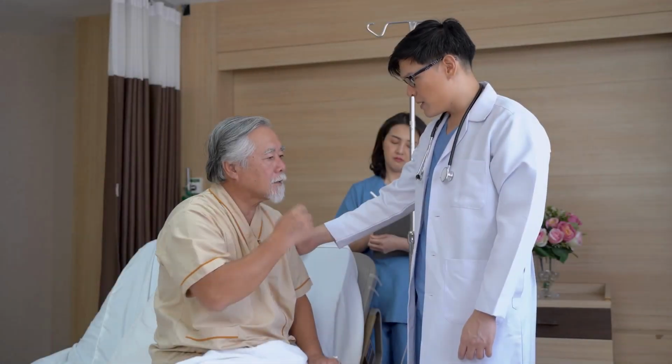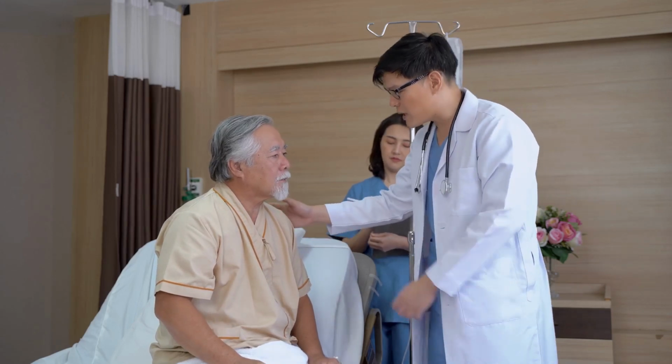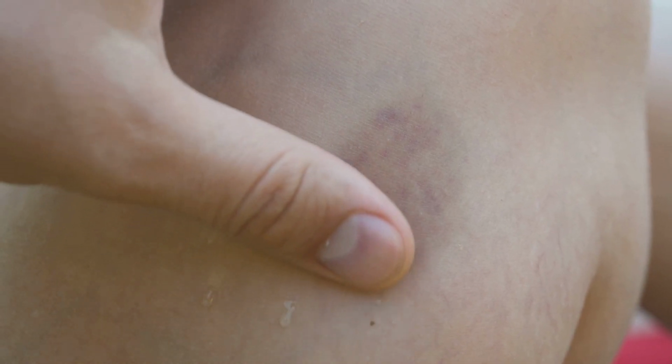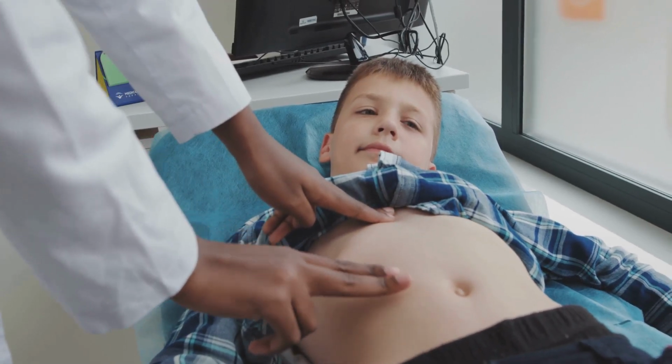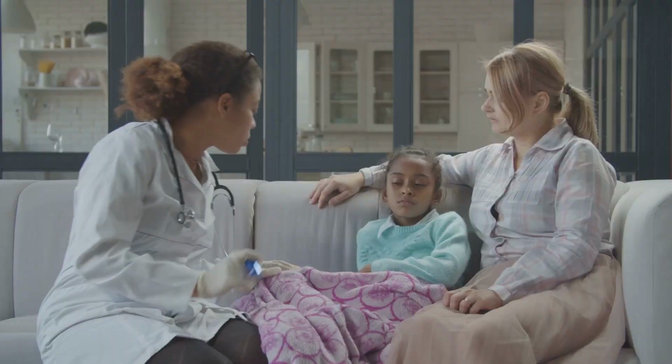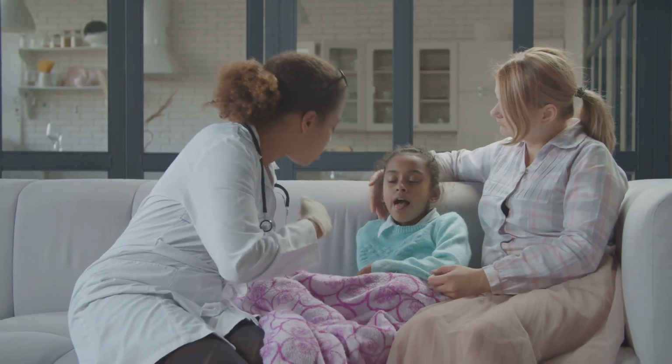A detailed physical examination can offer additional diagnostic clues. Signs of bleeding, such as petechiae, purpura, or unexplained bruising, may be present. Swollen lymph nodes, liver, or spleen may indicate systemic illnesses or hematologic malignancies. Constitutional symptoms like fever or night sweats may point toward more serious underlying pathology.